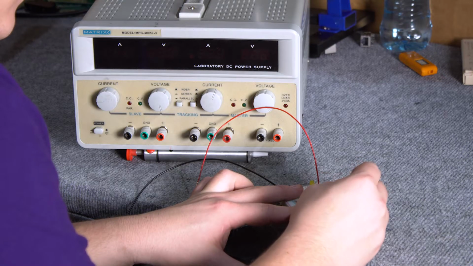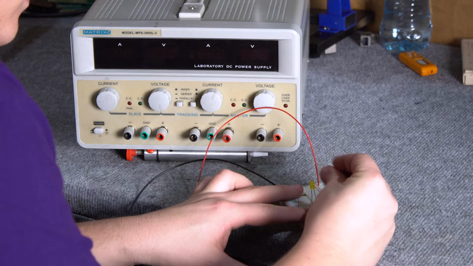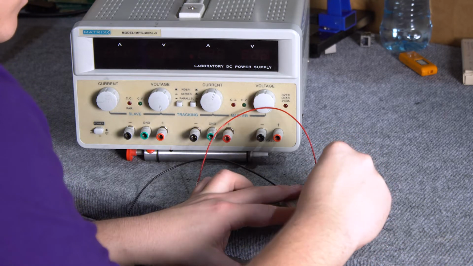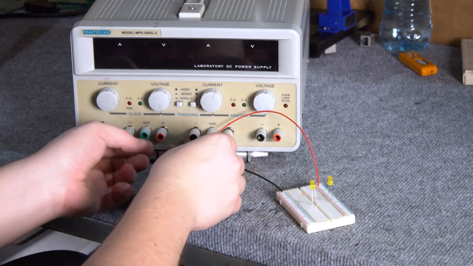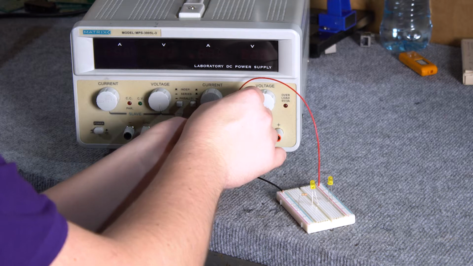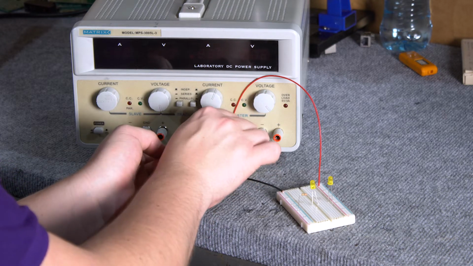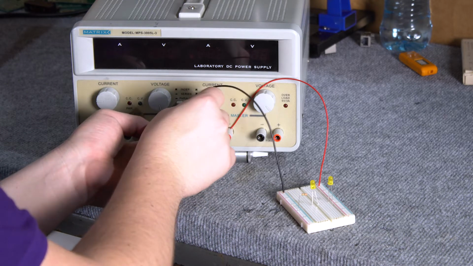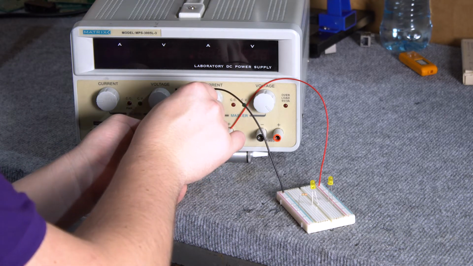The second option is to test circuits or components that require proper supply from a power source. An example can be LED diodes. Many of them, about 90%, achieve their maximum safe brightness at a current of approximately 20 milliamperes. Depending on what type of diode it is and what color, the voltage drop will be different.